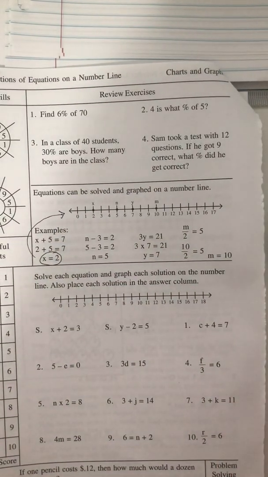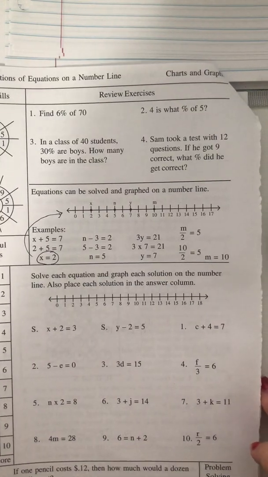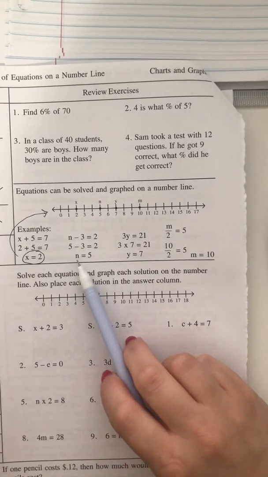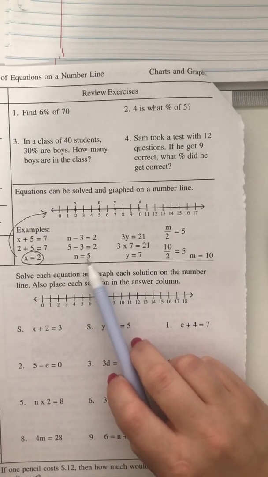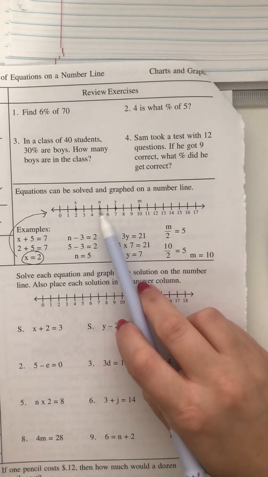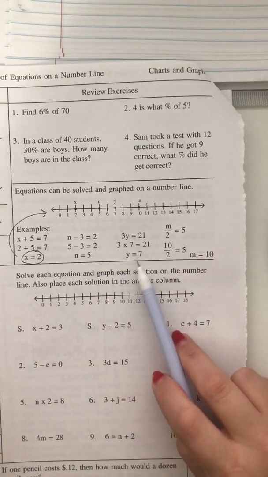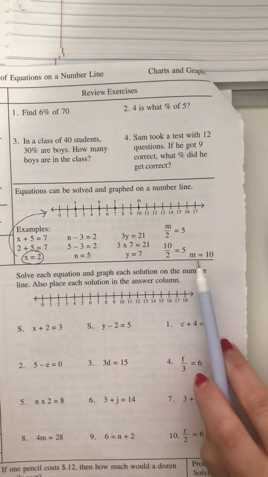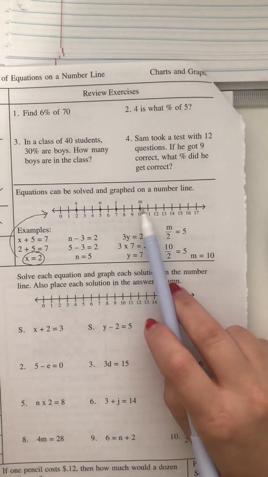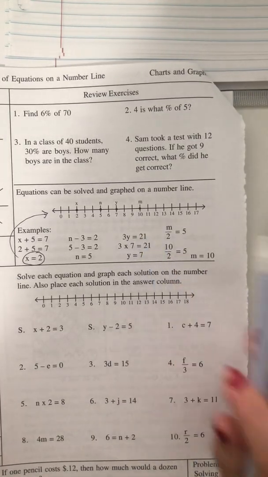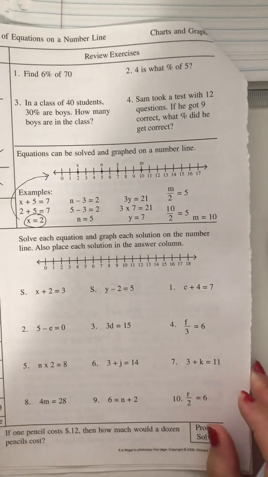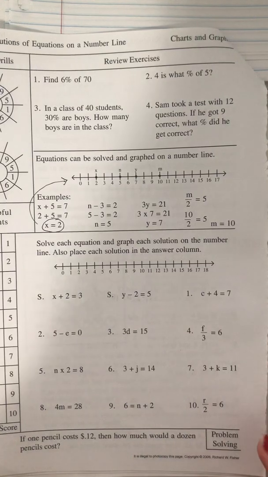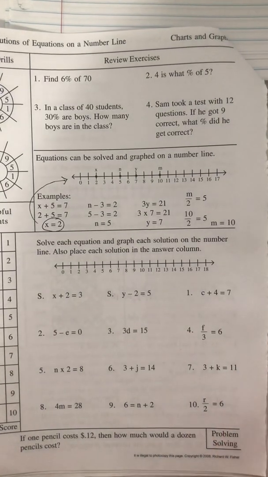So I'm not going to go over each of the examples that are already solved, but I will show you that for here, n was equal to 5, so n was plotted on 5 on the number line. Y was equal to 7, so y was plotted on 7. M was equal to 10, so then m was plotted on 10. So I'm going to solve the first two samples here on page 114, and then I'm going to plot the solution on the number line.